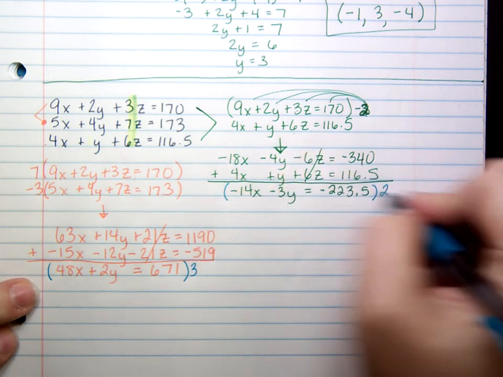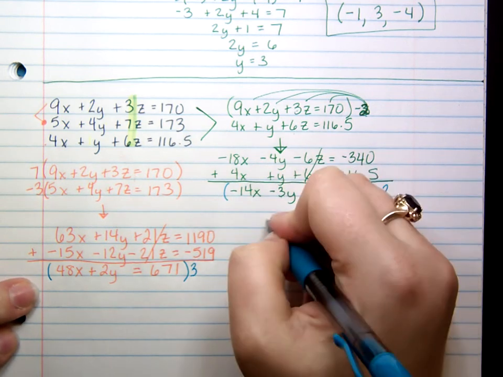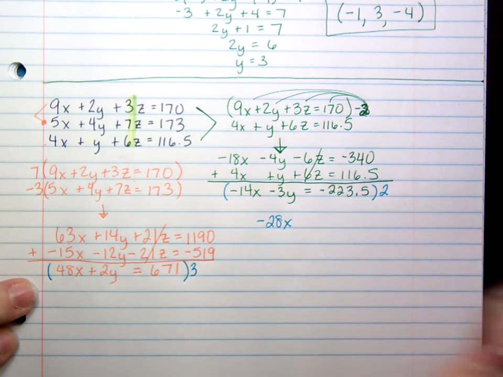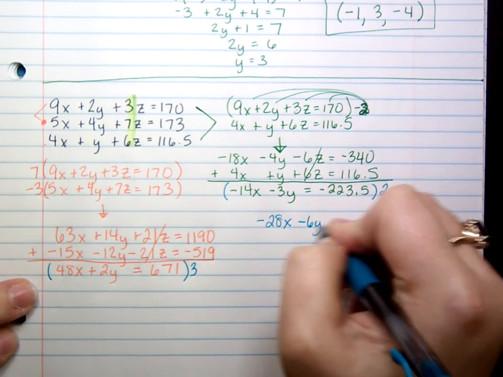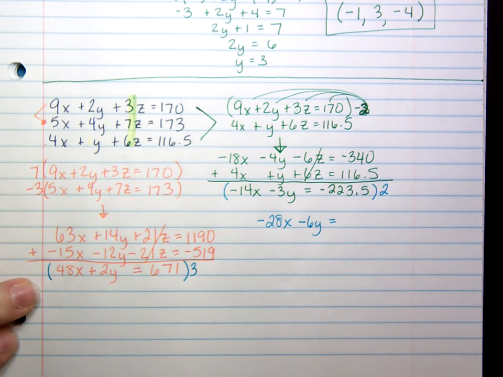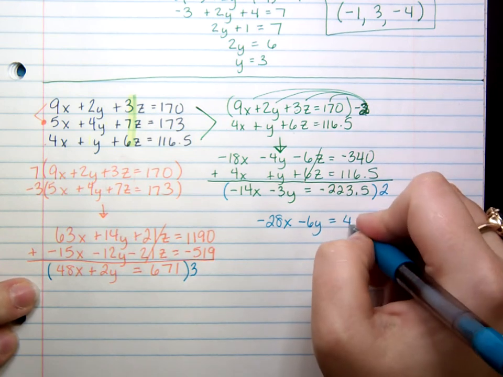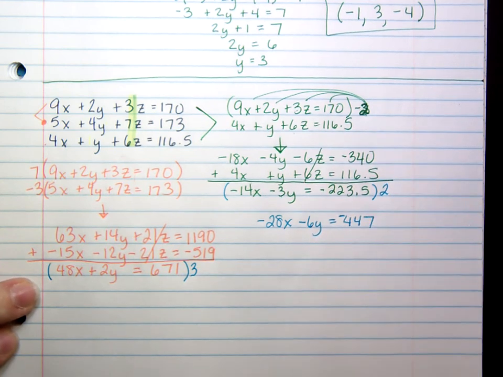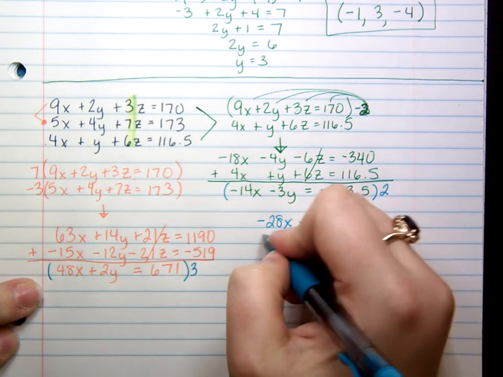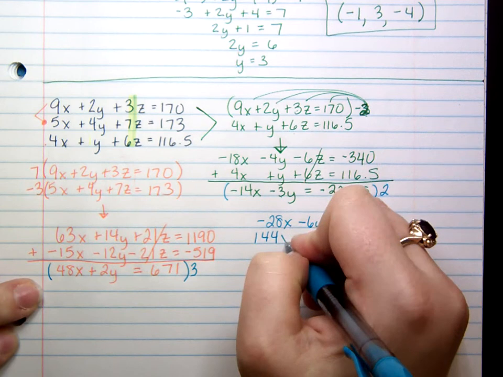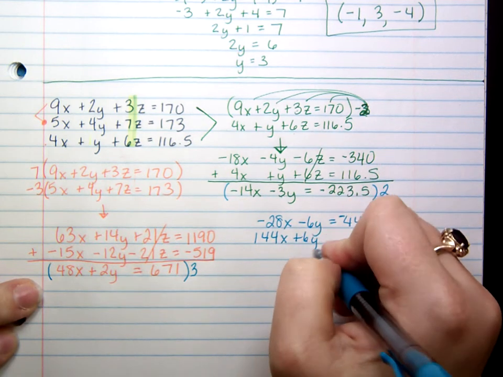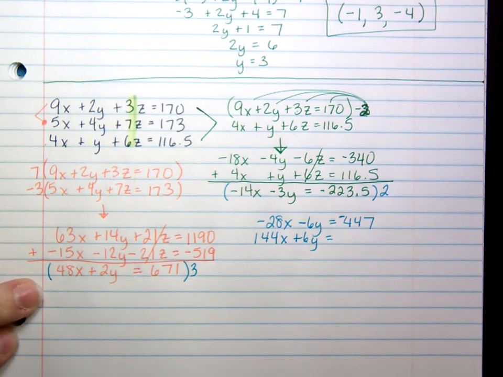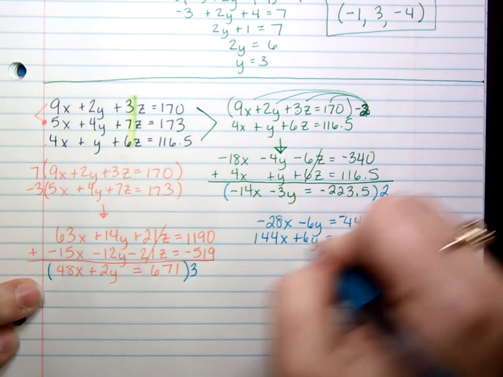So for the one I did in green, multiplying everything by 2 gives me negative 28x minus 6y equals, one moment, negative 447. And on this one, I'm going to multiply everything by 3. So that gives me 144x plus 6y equals 671 times 3 is 2013.